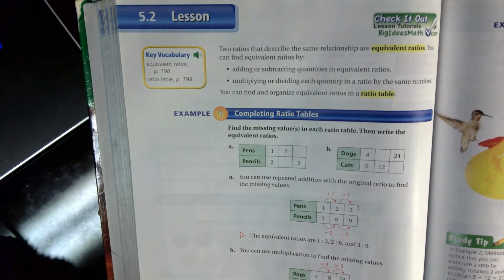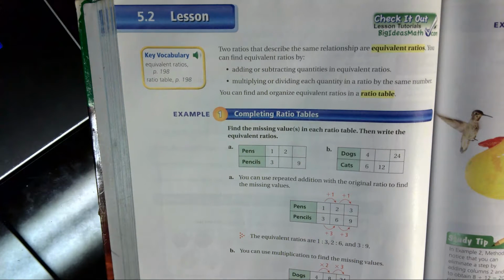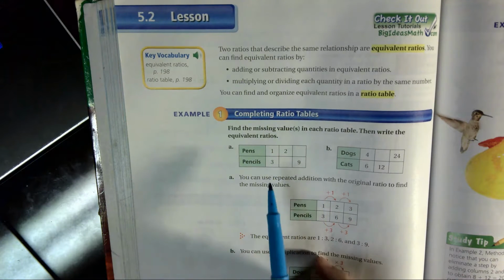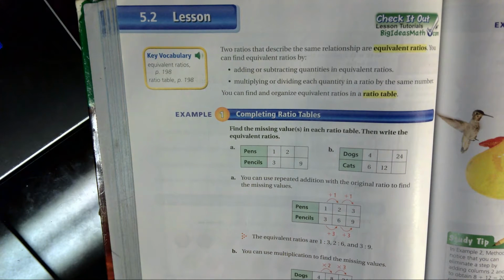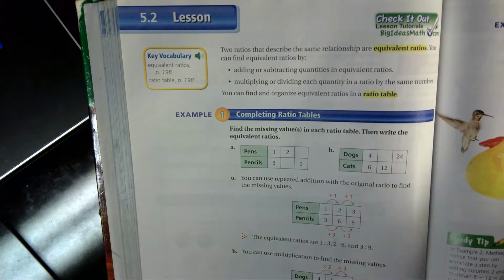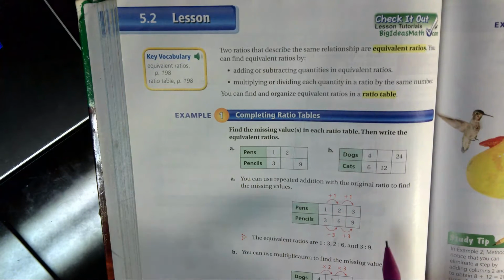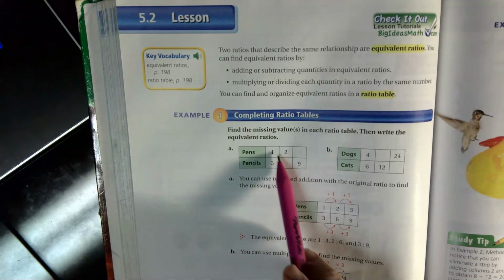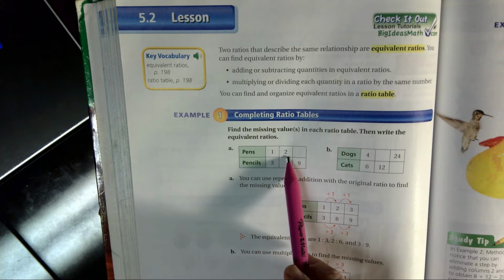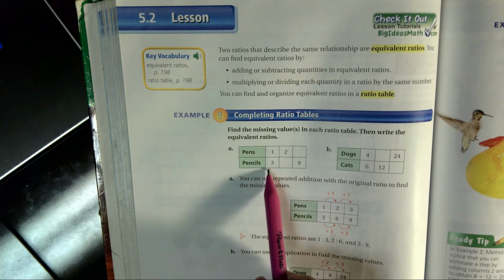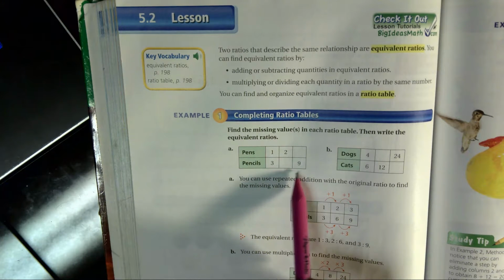Did I ruin my marker? Nope, it still works. Okay, so if I have 1 pen for every 3 pencils, and I have 2 pens, I can add or I can multiply. I can add here, and I get 2, then plus 1 I'll get 3, plus 3 I get 6, plus 3 I get 9.